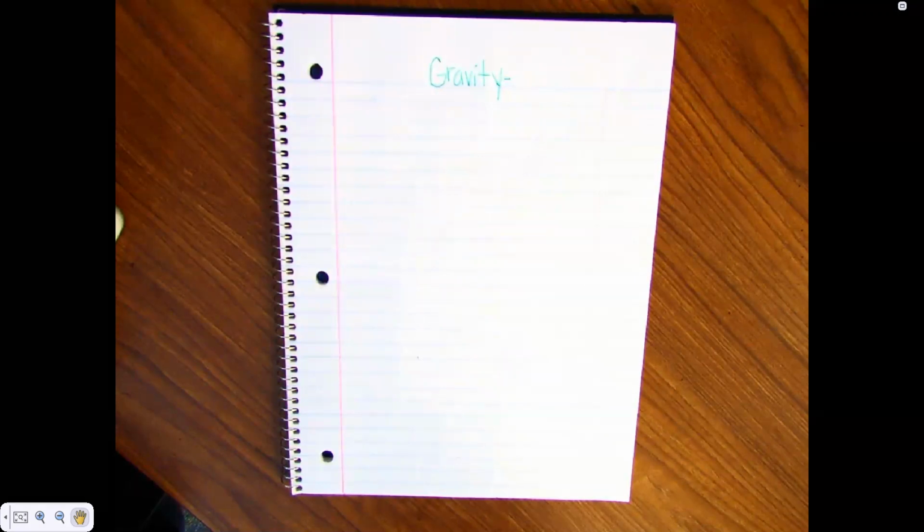Bella, what does gravity do? So when you jump up, you don't fly up to the moon. The gravity pulls you down, right? So could we say gravity is what keeps us on the ground?